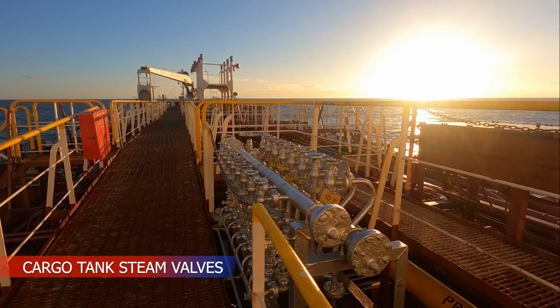So these are the number of valves: 10 port, 10 starboard, 9 port, 9 starboard, like this. So these are the number of valves for each tank. For each tank we have single valves and single lines. So these are just single lines. They are not connected to each other. They are separate from each other.